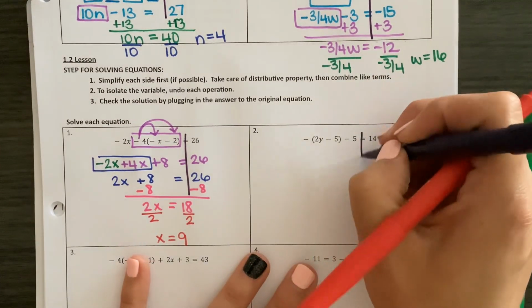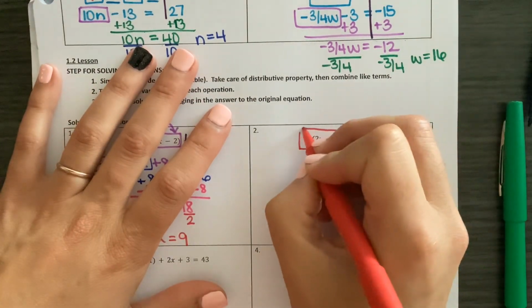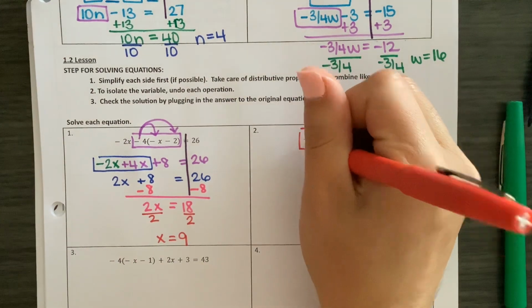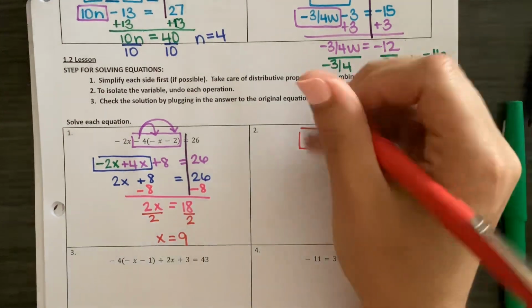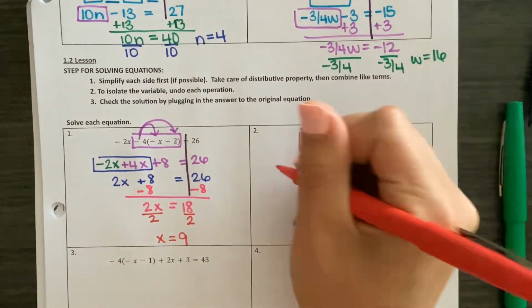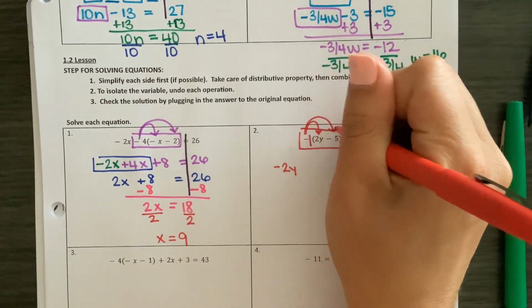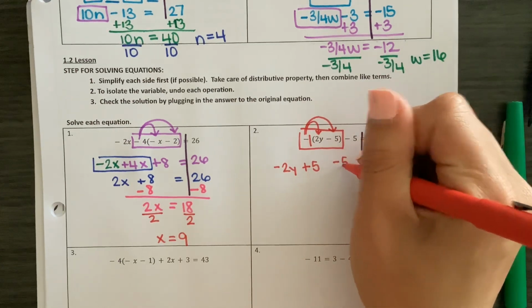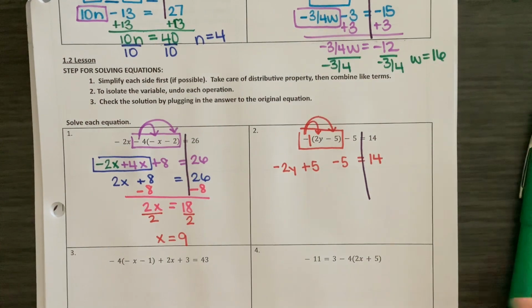Okay, here's my next one. Here's what I need to distribute. This one looks a little funny. Okay, remember, if you don't see a number, there is one. It's a 1. In this case, it's a negative 1, so I have to distribute that negative. So when I do that, negative 1 times a positive 2 is a negative 2y. Negative 1 times a negative 5 is a plus 5. We have a minus 5 that I have to drop down. And then I have 14.